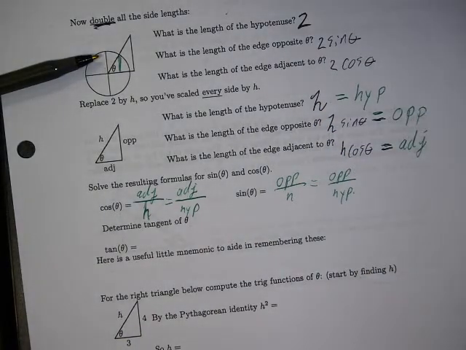There's the philosophy of right triangle trigonometry. If you draw an arbitrary right triangle, and you pick one of the angles, call it theta, then the cosine of theta will always be the length of the adjacent side divided by the length of the hypotenuse. Sine theta will always be the length of the opposite side divided by the length of the hypotenuse.